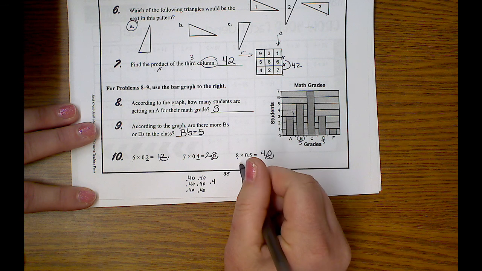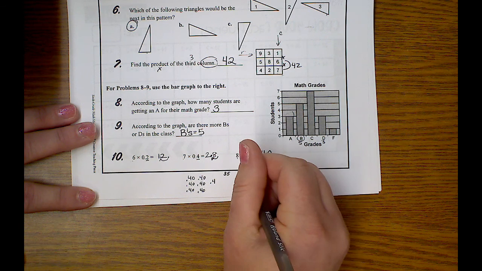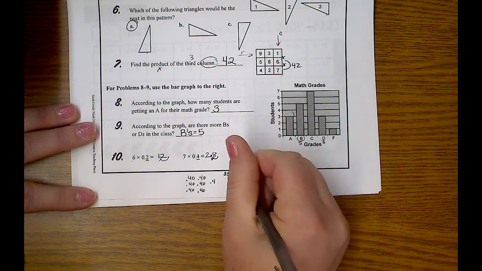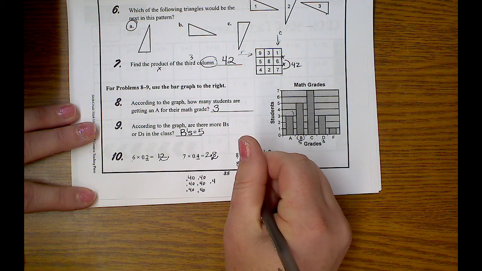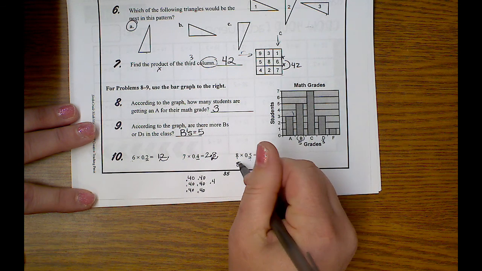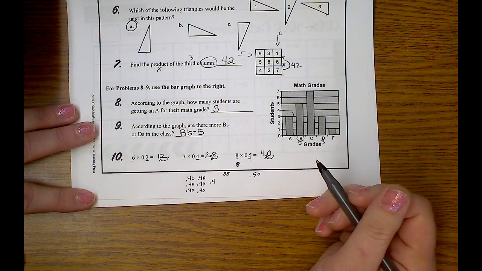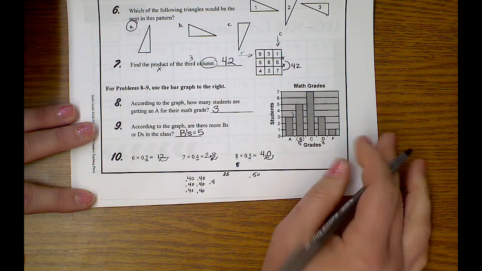I guess another way to write this would be, well, you're saying 8 groups of 50 cents is really what you're saying there. So, all right, there you go.